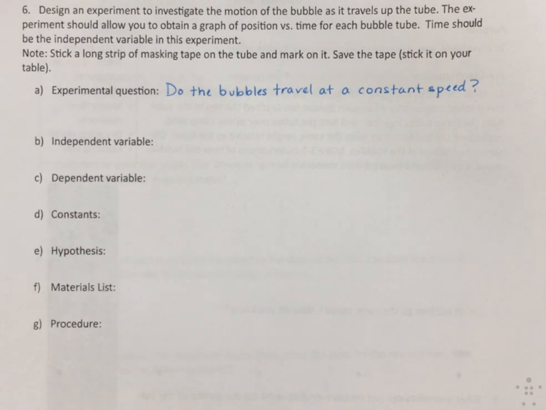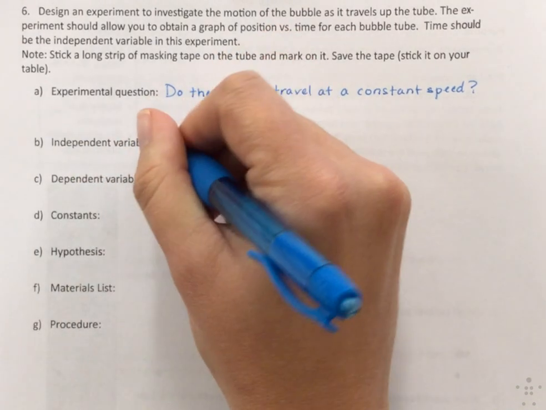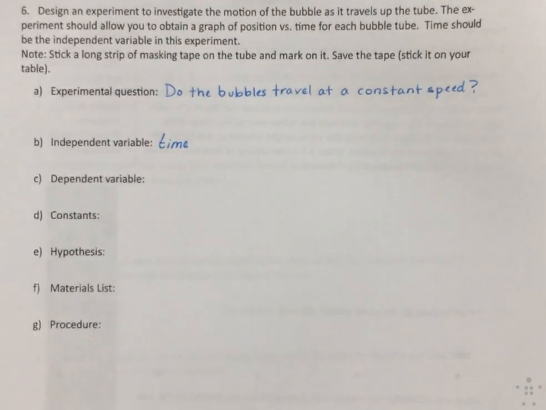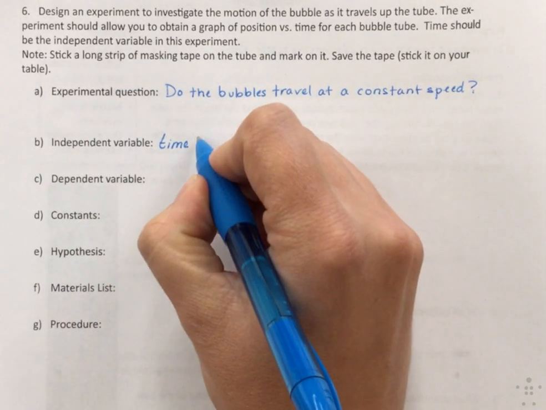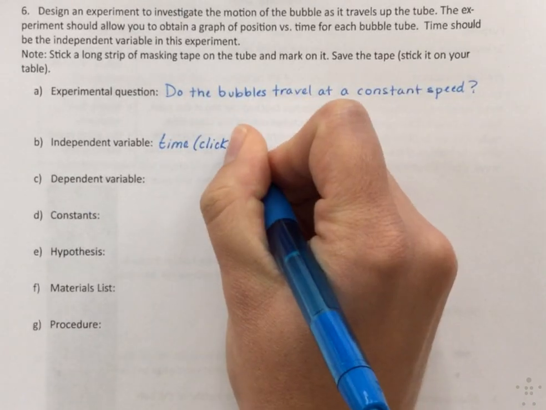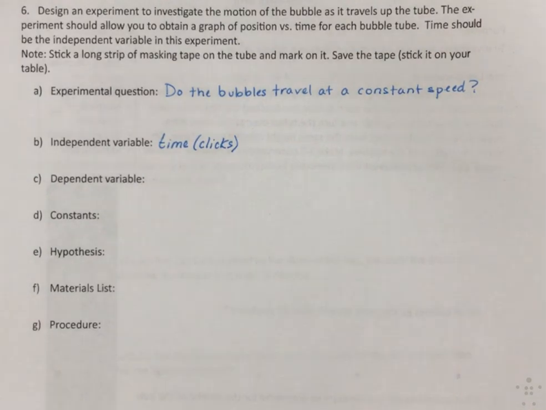So your independent variable, as I said in an earlier video, is always going to be time. And in this experiment, we're actually going to measure time in clicks. We're going to have a metronome, if any of you know what that is, that every certain amount of time, it's just going to click. You're just going to hear it. So we're going to measure our time in clicks instead of seconds.